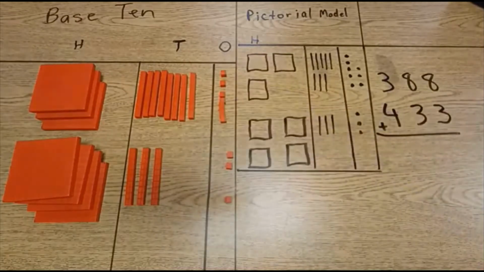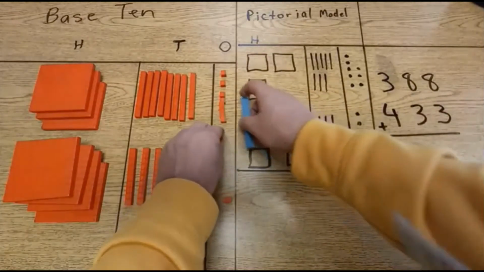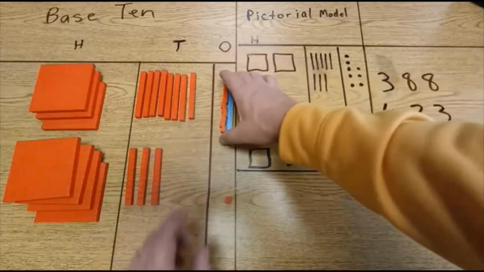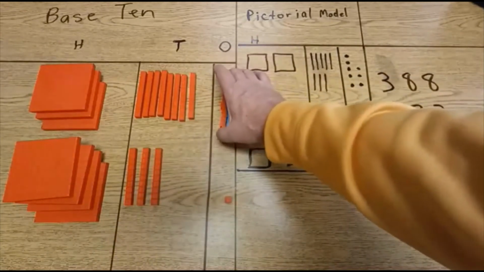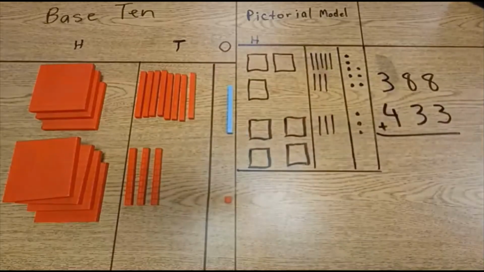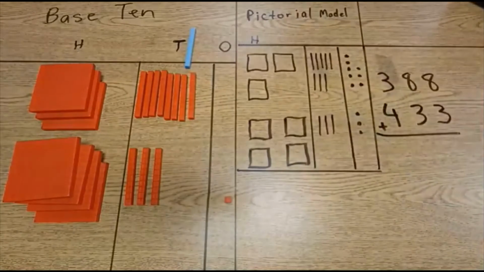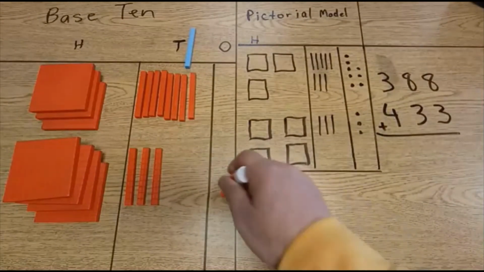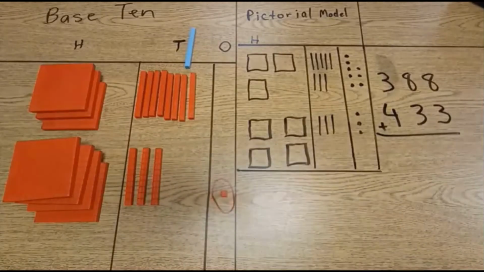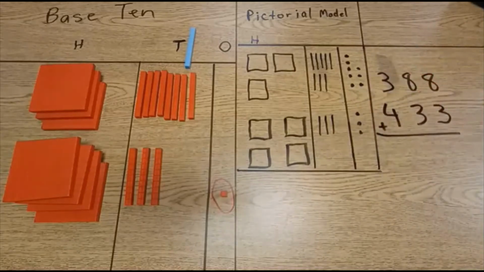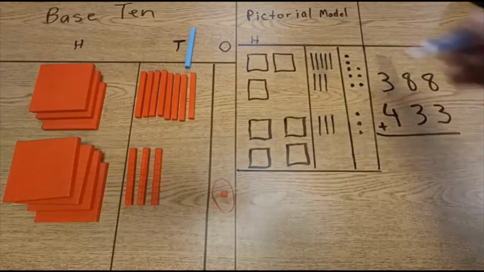And I'm going to switch it out with a 10. That way I don't have 2 digits in the ones place. So I'm going to take that 10 right there, and I'm going to move it over to the tens place. So now I have 1 left in the ones place. So over here, same thing. I've got 8, 9, 10, 11. Okay, but I can't have 2 digits in the ones place. So I'm going to regroup.